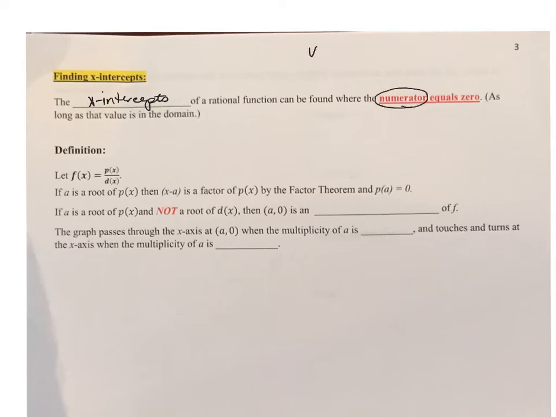Now remember, vertical asymptotes are where the denominator is equal to 0. So keep those straight. Where the numerator equals 0, that is where the x-intercepts are, as long as that value is in the domain. Now, as long as we find our holes first, and we go ahead and eliminate those common factors, then we don't have to worry about domain restrictions. We will have already covered that.